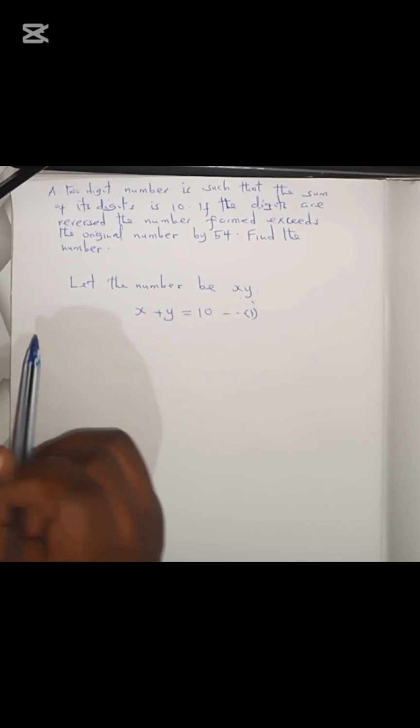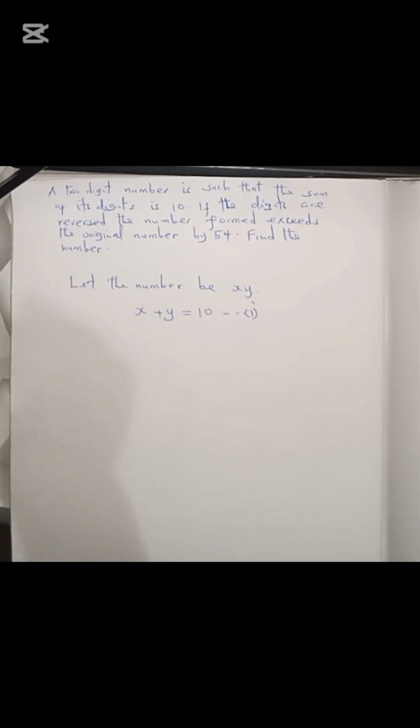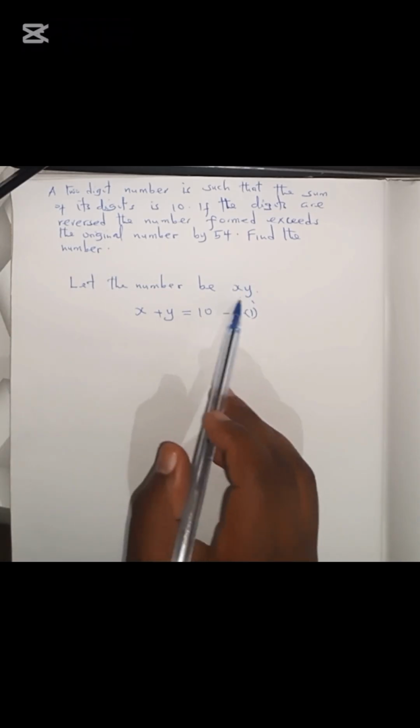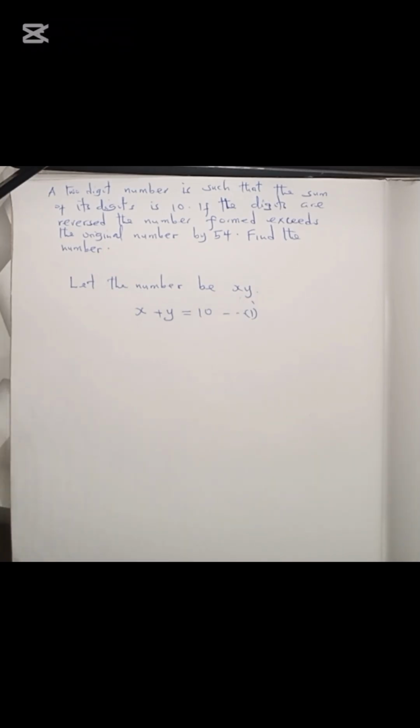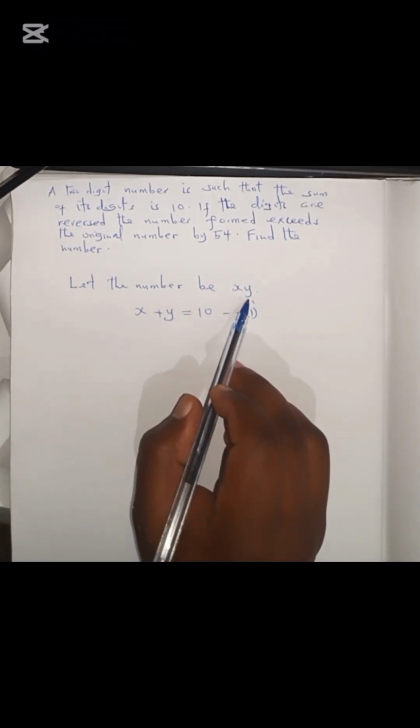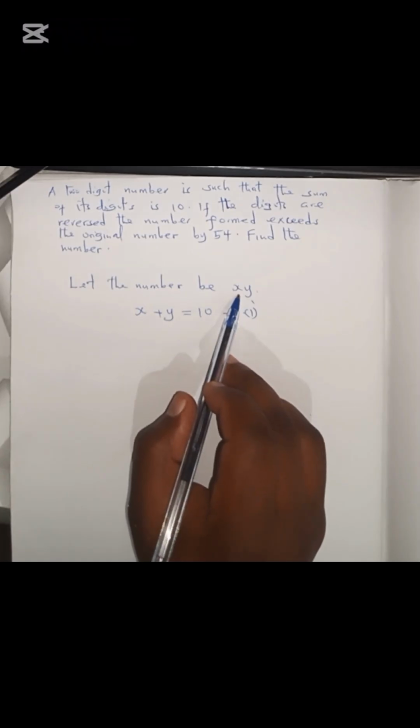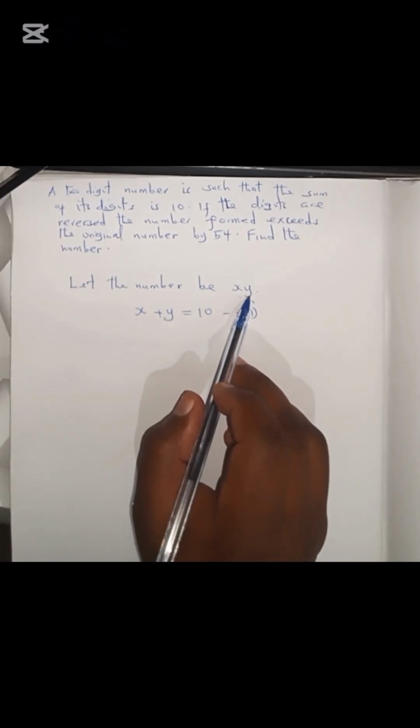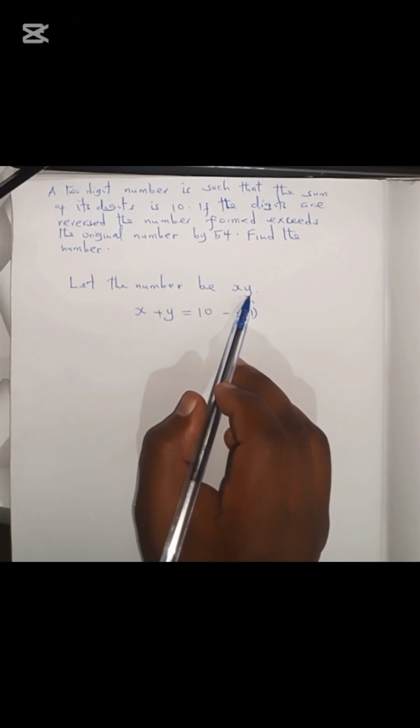So after that, we are going to move to the next statement, which states, if the digits are reversed, the number formed exceeds the original number by 54. So the original number in this case was xy. We are going to get the value of this original number. This one takes the ones position, this one takes the tens position. So the value of y, which is here, is y. Because if you are told to get the total value of a digit in a number, then you take the place value, then you multiply by the digit.